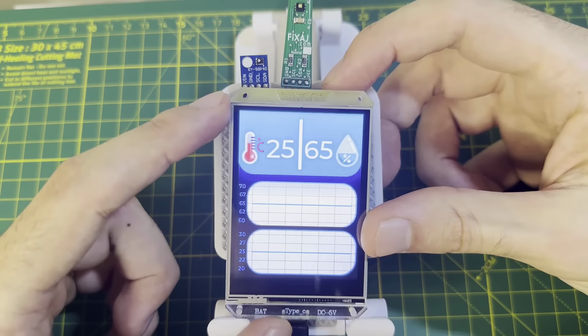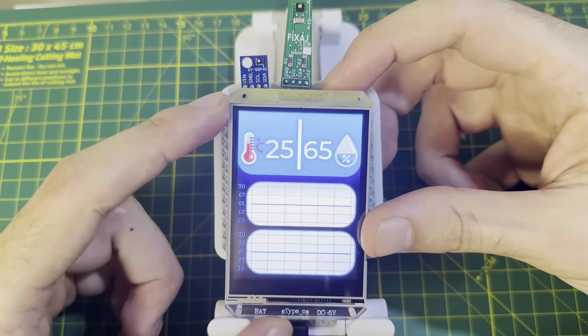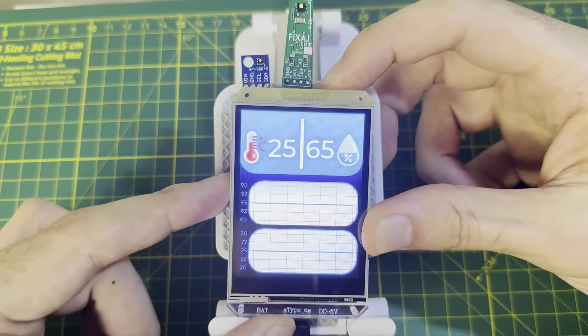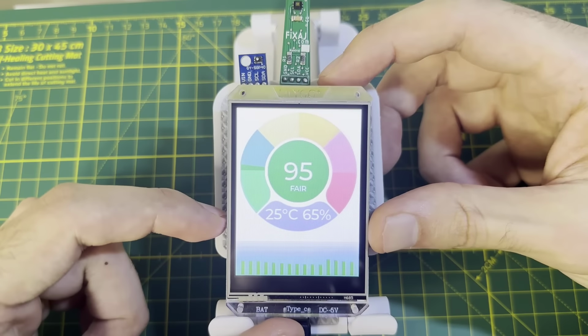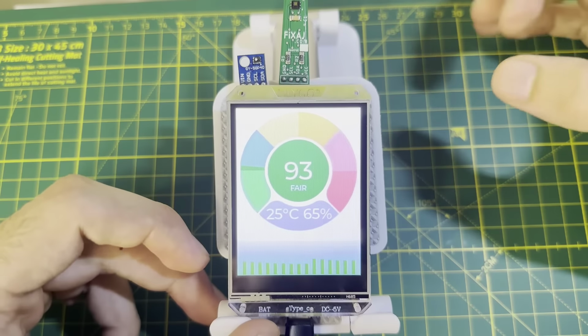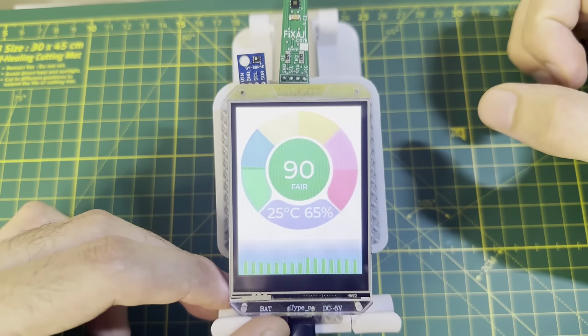So now we are going to discuss how these animations have been designed on SquareLine Studio and then implemented on the ESP32 firmware using the LVGL library. So now let's jump into SquareLine Studio and proceed from there.